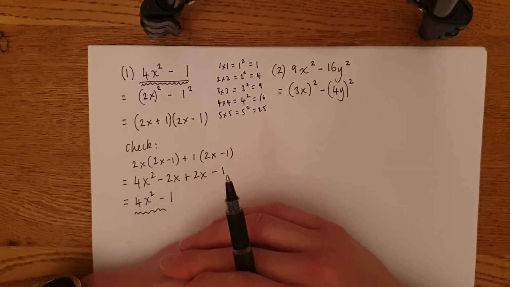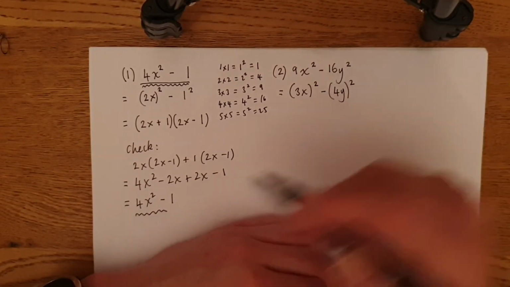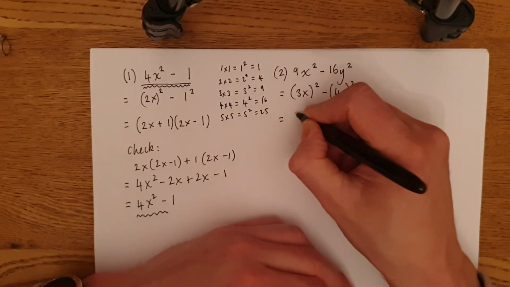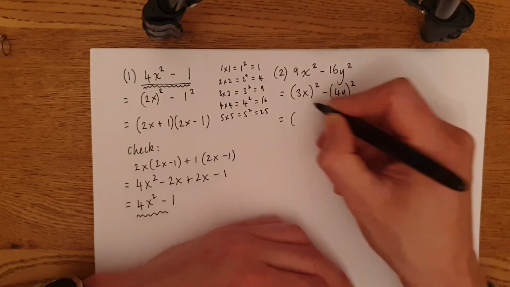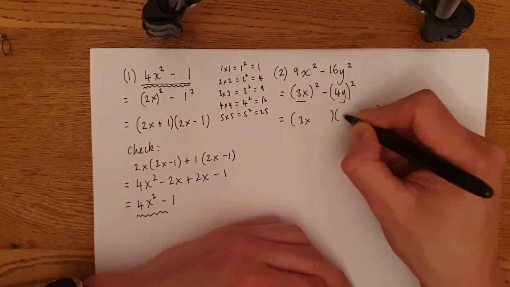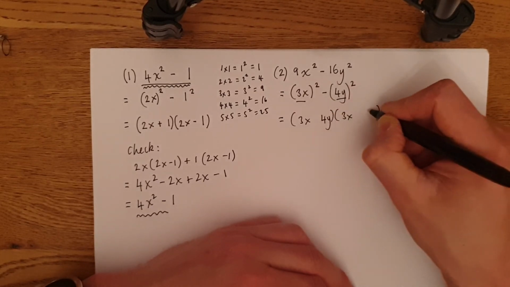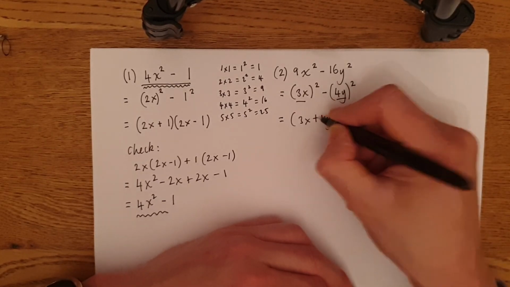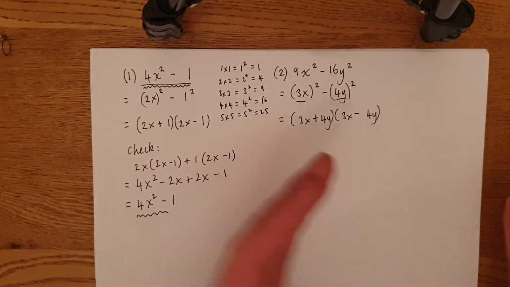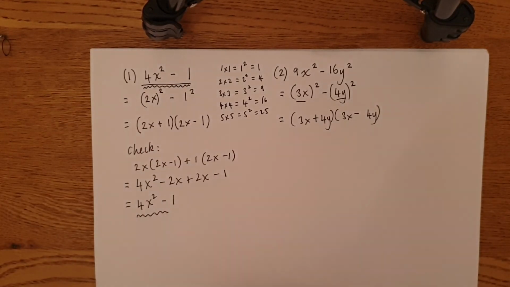Right then, so it's now a bit more obvious that I've got one thing squared, take away another thing squared, so we can go to double brackets. The first thing squared is the first thing in each bracket. The second thing squared is the second thing in each bracket, and then just a plus and a minus. Okay, and like I said, you can do it as a minus plus as long as the signs in the bracket are different. And again, what I could do is multiply that out, and I will get back to 9x squared take away 16y squared. Okay.